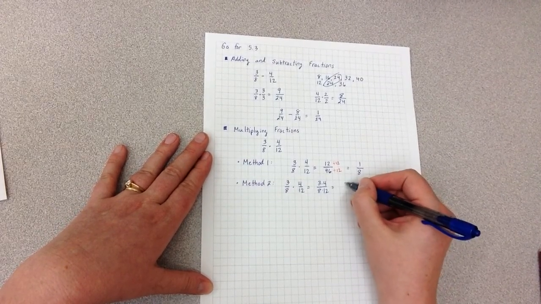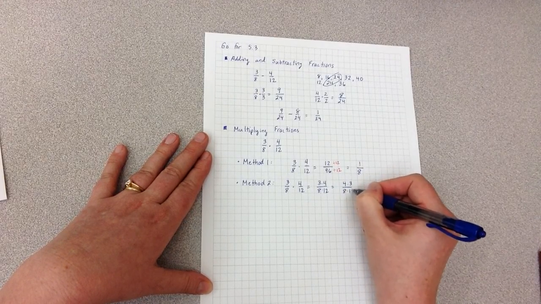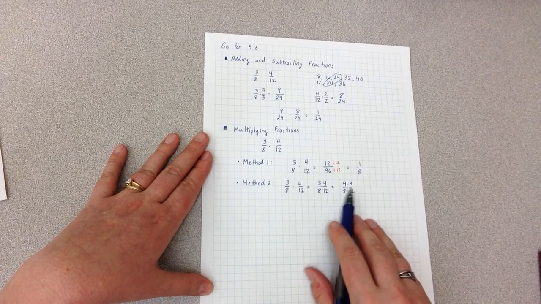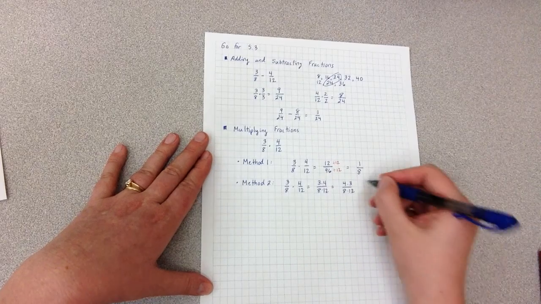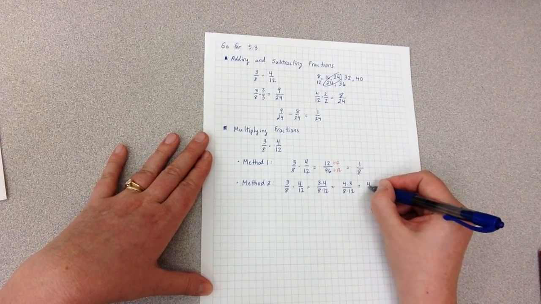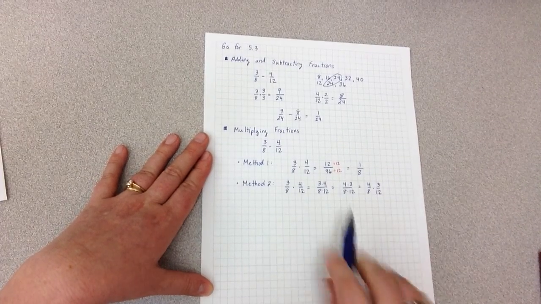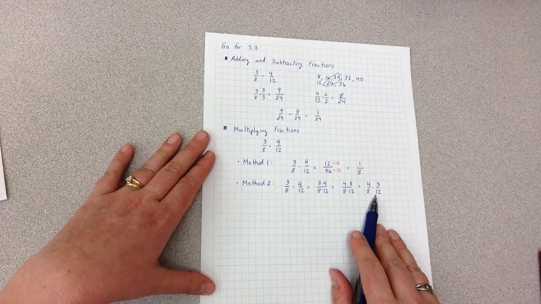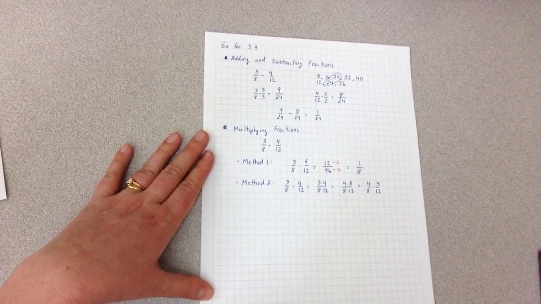I then can say, well, I can rewrite the top as 4 times 3. The reason being that 3 times 4 is the same as 4 times 3. It's commutative. I can write it in either order. I'm now going to re-separate these 2 fractions. If I can combine them, I can also separate them. And now I see that I have 2 fractions that I can reduce pretty easily.